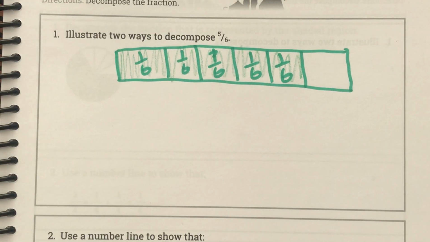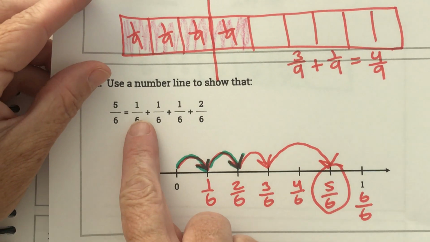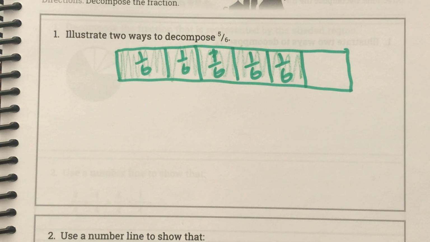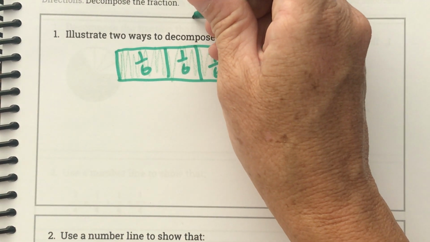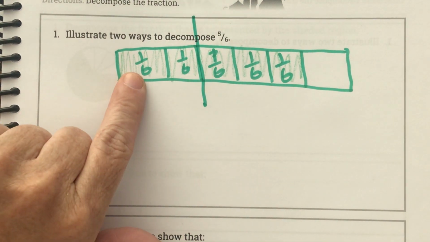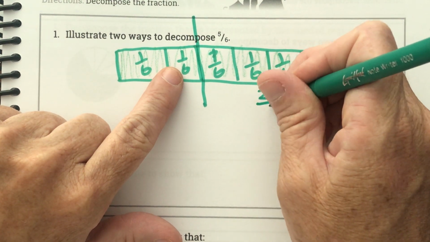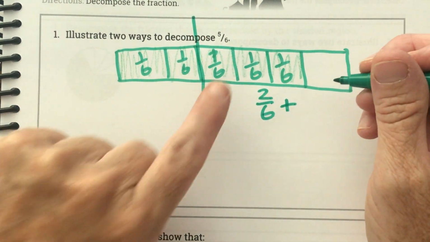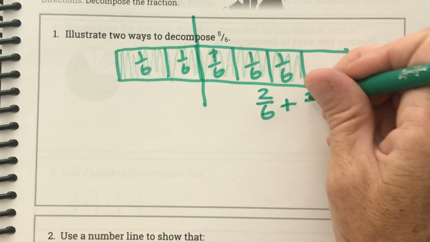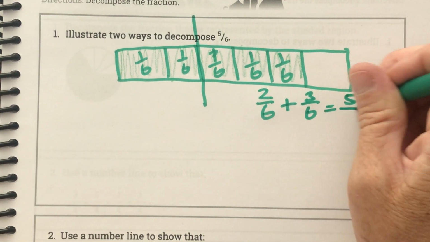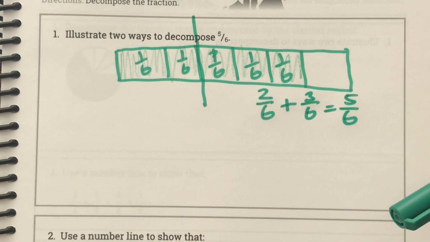You could decompose it into multiple like they did here. Here they decomposed it into 4 fractions. So it's really up to you. Maybe for this one, we'll just decompose it into 2. So we can break it right here. So we can say I have 1, 2, 2/6 plus 1, 2, 3, 3/6 equals 5/6.